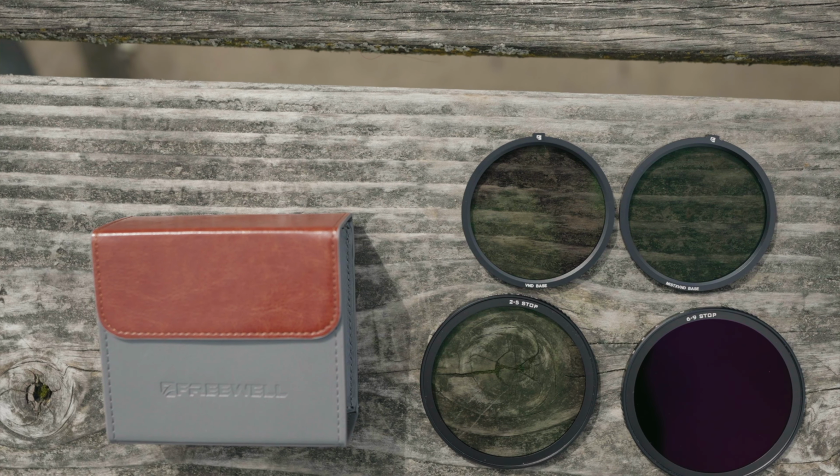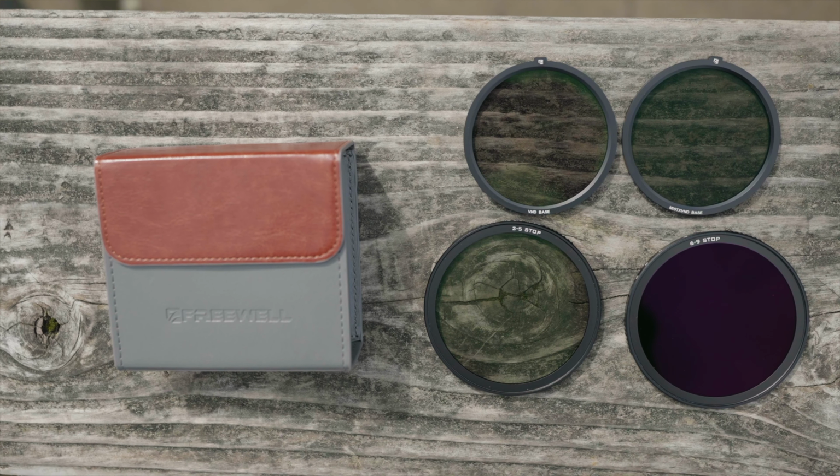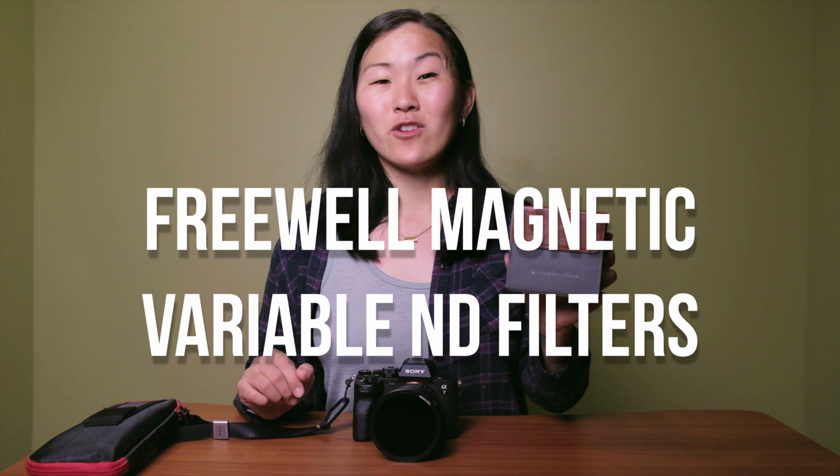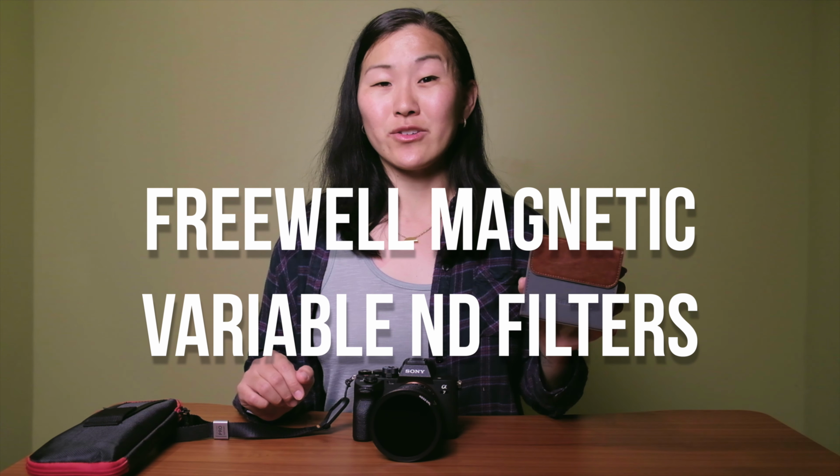Well, not anymore. In this rather good-looking case, which is much smaller than my old one, I have 20 different lens filters, and that's not even the best part. I'll get to that later on in this video. This is the Freewell magnetic variable ND filter system, and in this video I'm going to tell you all about it and what makes it so special and unique.